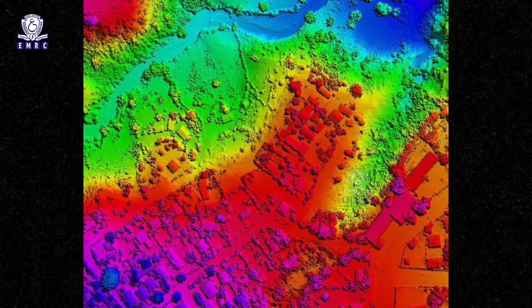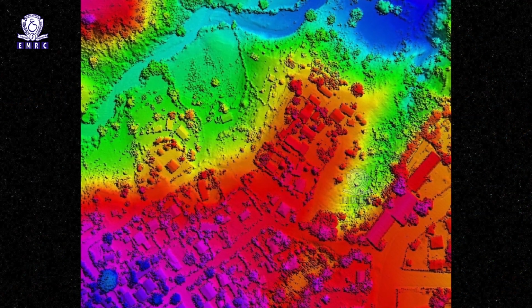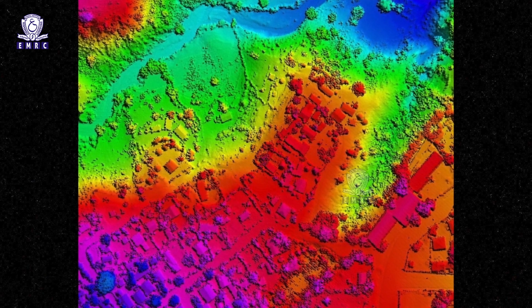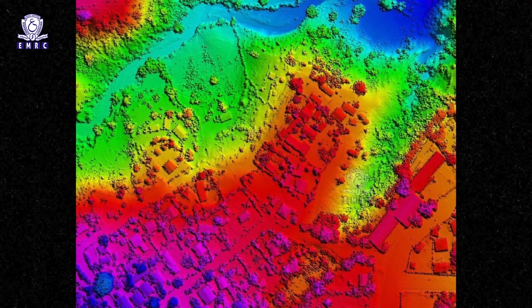So far as DSM is concerned, a laser or a radio wave will interact with the first object it encounters, whether it is a treetop, a building or exposed ground. A DEM retains only ground points in order to develop a ground height model.